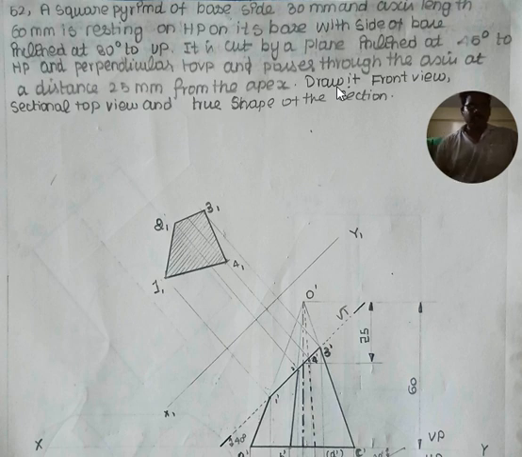Then that square pyramid is sectioned by a cutting plane. The cutting plane is perpendicular to VP and inclined to HP, at 40 degrees inclination to HP. So we have to represent the cutting plane details in the front view. The cutting plane meets the axis at a distance of 25 mm from the apex. So on the axis, by taking 25 mm distance, we have to represent the cutting plane line. After that, we have to do it from the top view and the true shape position.